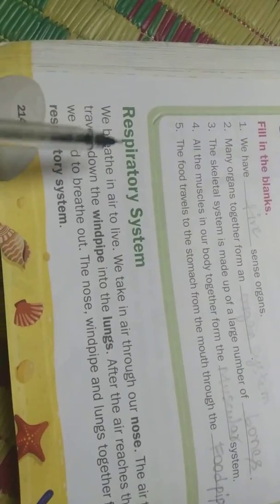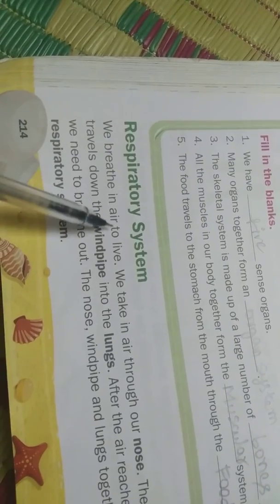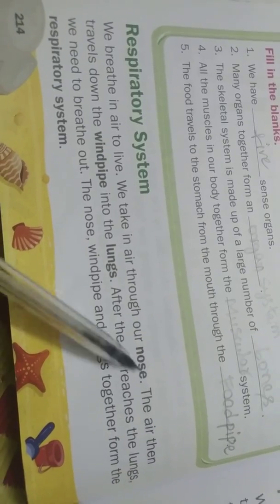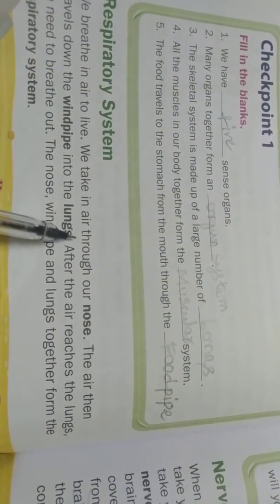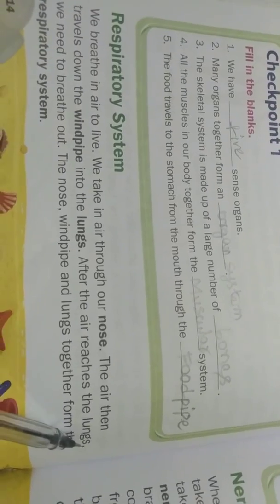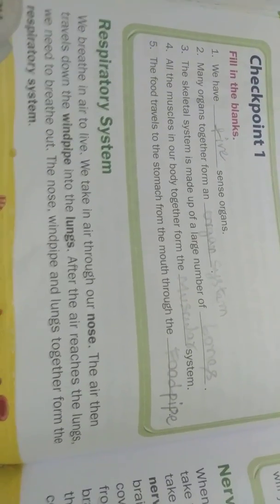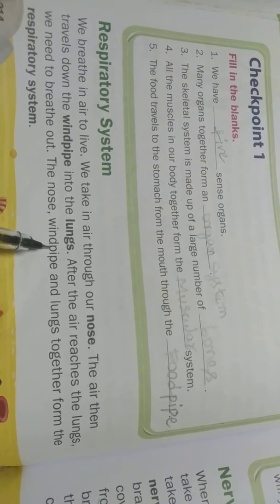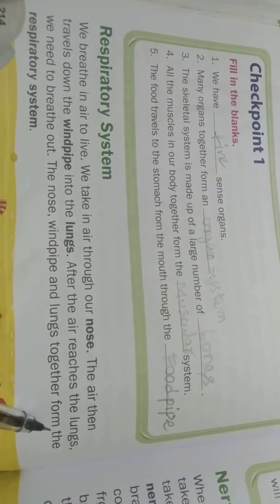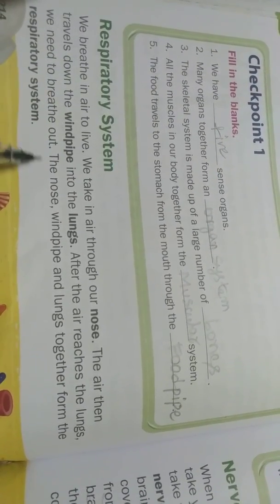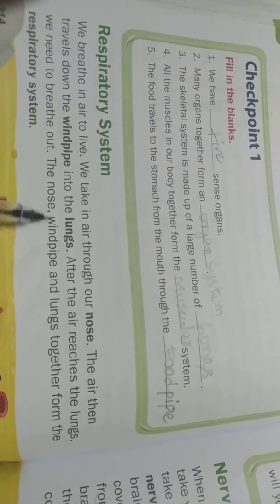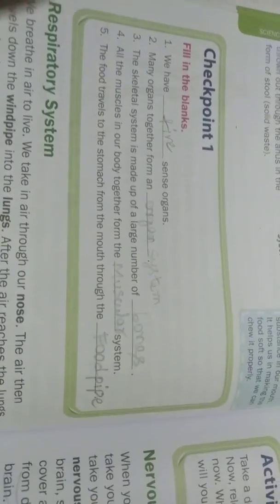Okay. So what is meant by respiratory system? We breathe in air to live. Yes, we take air to live. We take in air through our nose. Air then travels down the windpipe into the lungs. After the air reaches the lungs, we need to breathe out. Nose, windpipe, and lungs together form the respiratory system. Now it is clear for you. So which will form the respiratory system? Nose, lungs, windpipe together form the respiratory system.